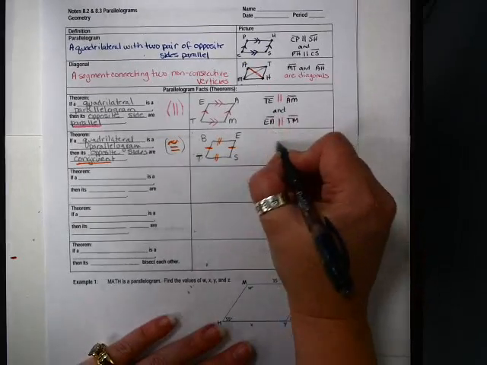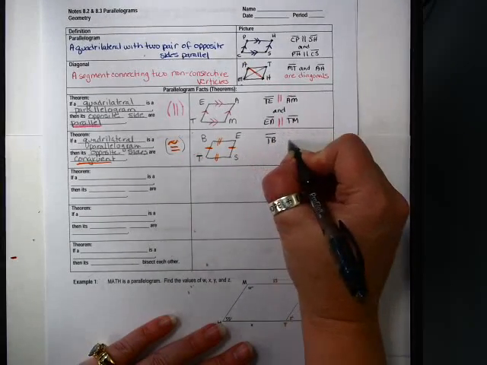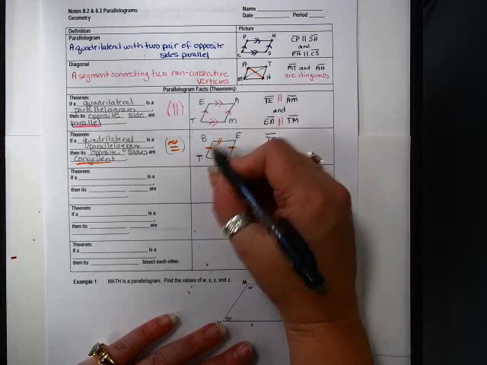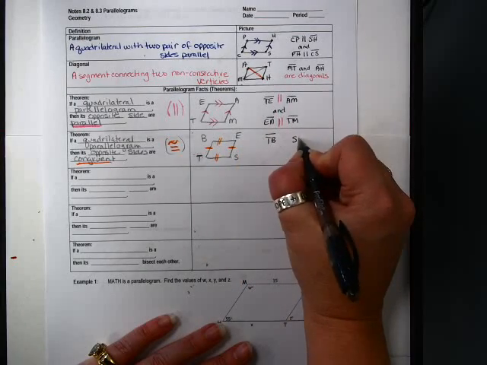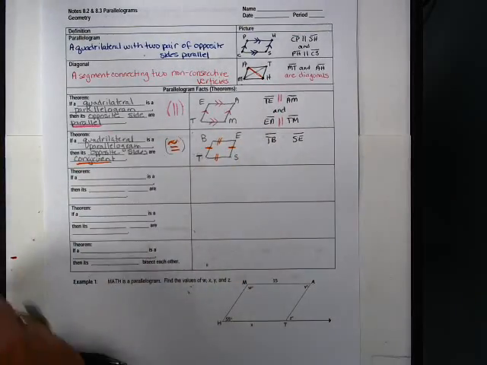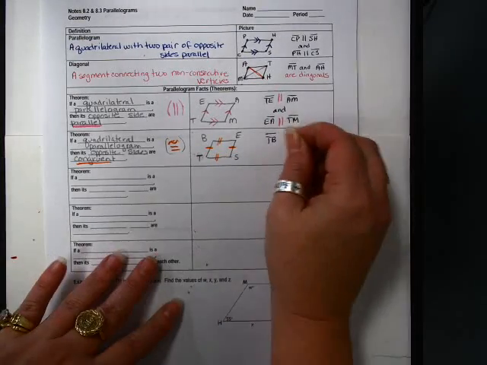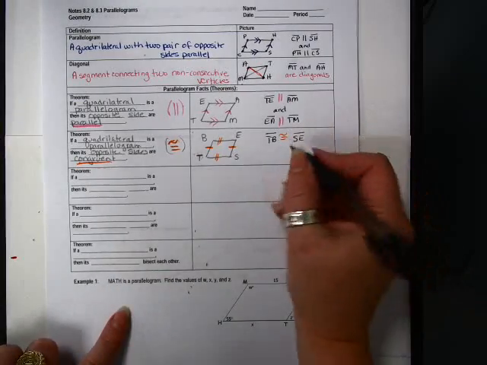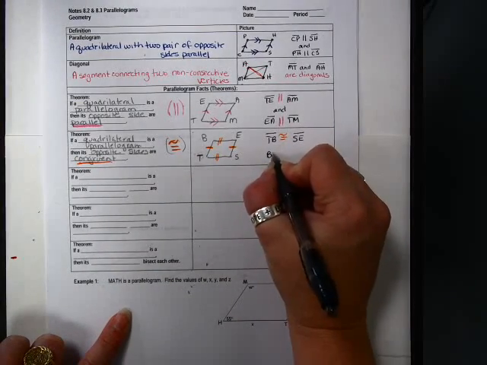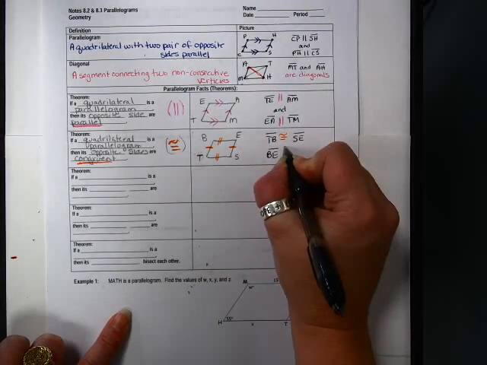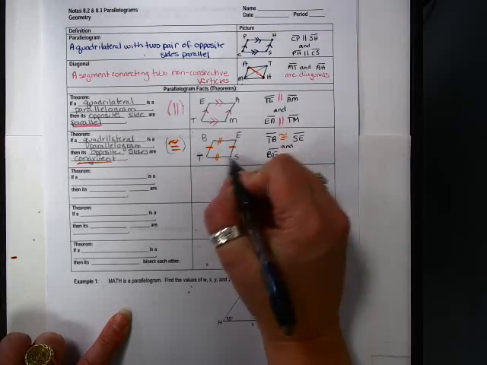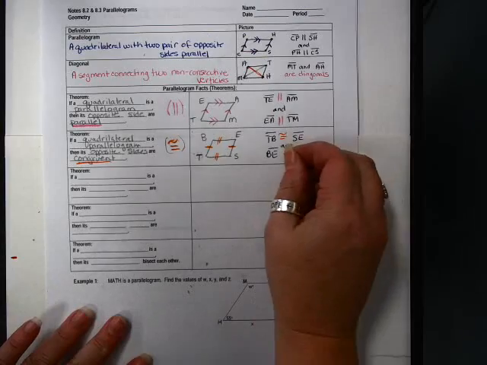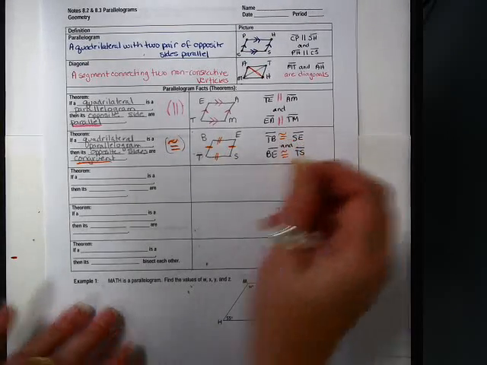Okay, so TB and SE, those are congruent. And then BE and TS, those are congruent.